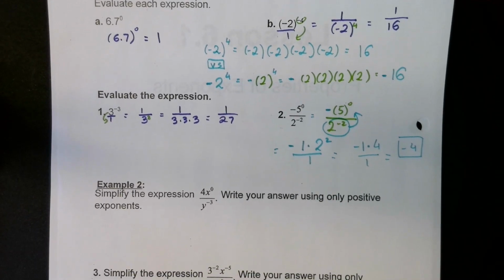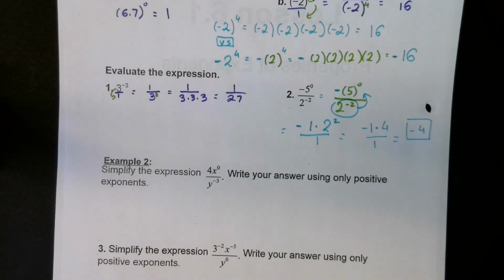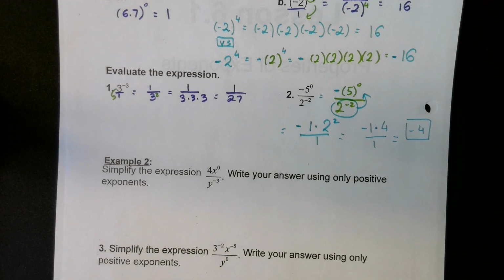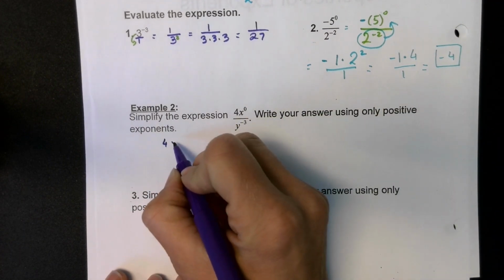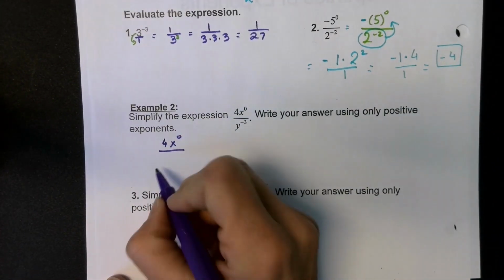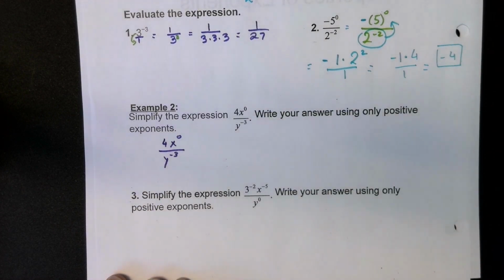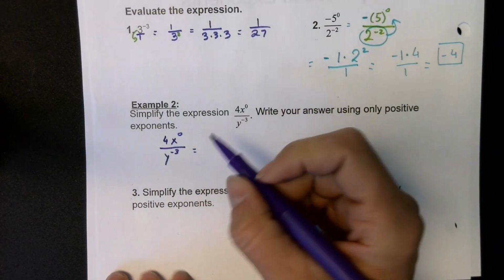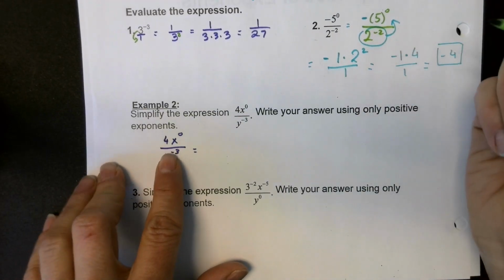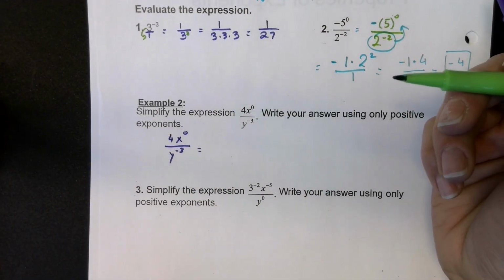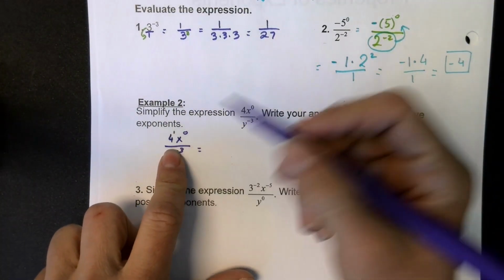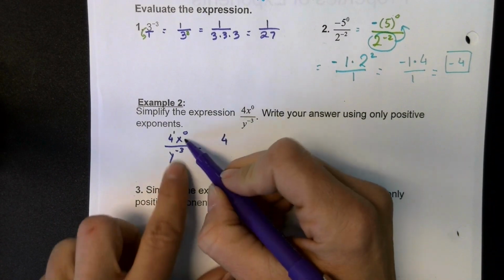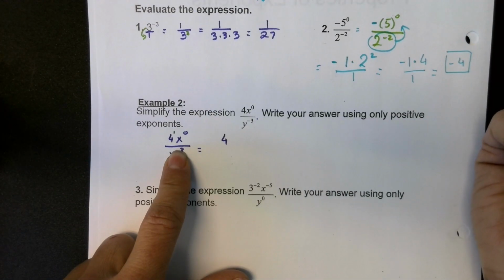Okay, let's look at example number 2. Simplify the expression, obviously knowing all the rules we just talked about. So here we have 4 times x to the power of 0 divided by y raised to the negative 3rd power. What exponent does 4 have right now? Just 1, right? So I'm not doing anything with that 4. I will just copy it. What's x to the power of 0? 1, right?